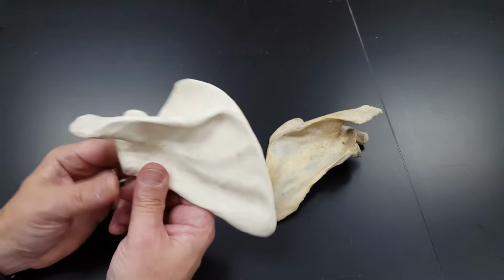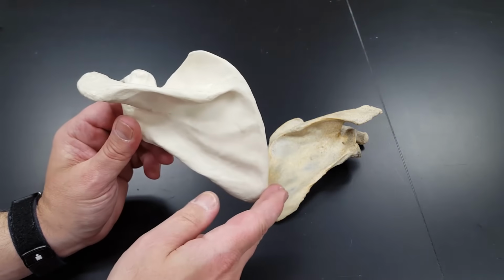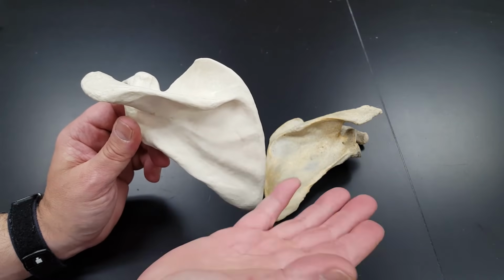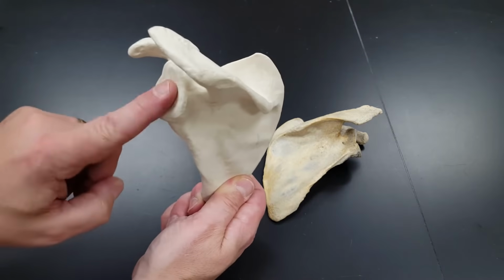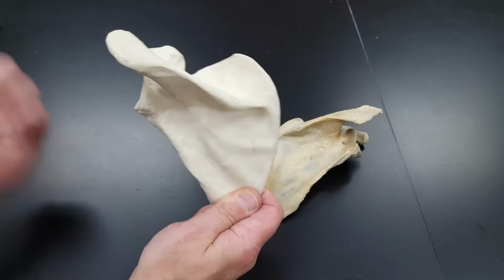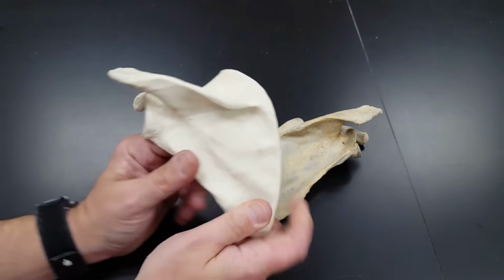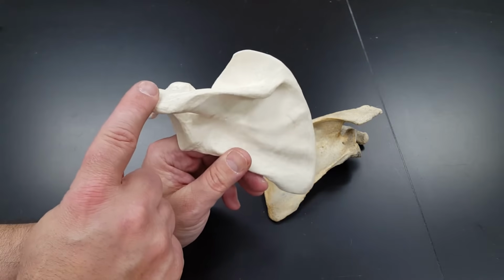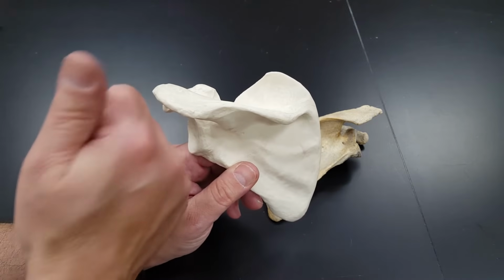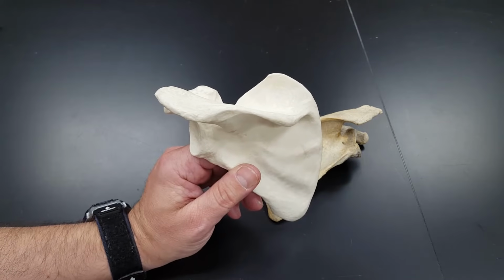Let me say that again. The medial border is medial, duh. The glenoid cavity is lateral. And the acromion is superior and posterior.